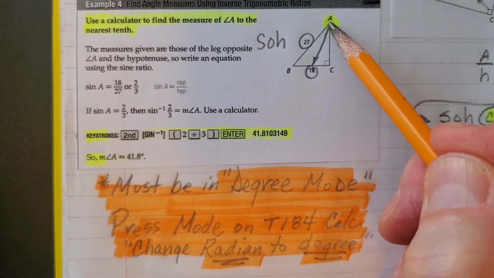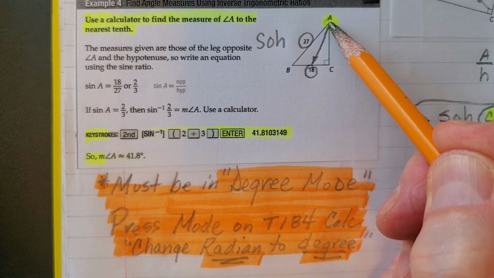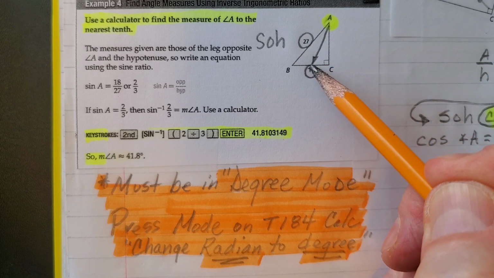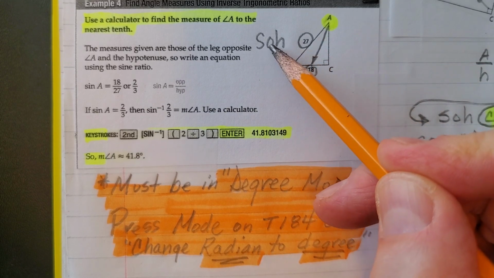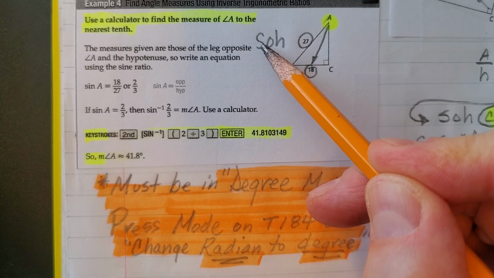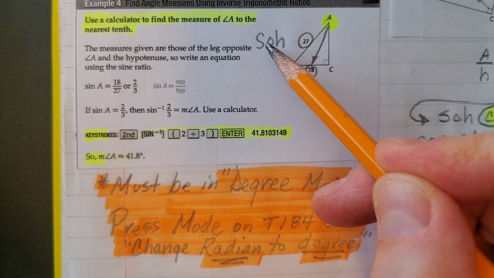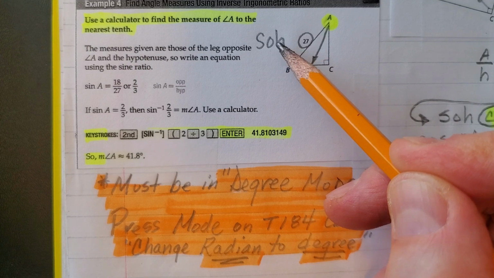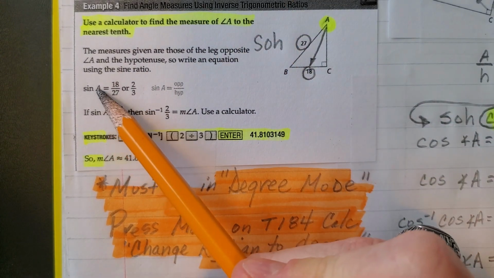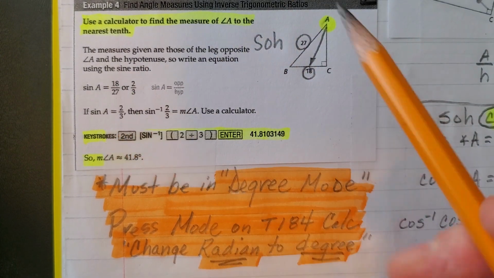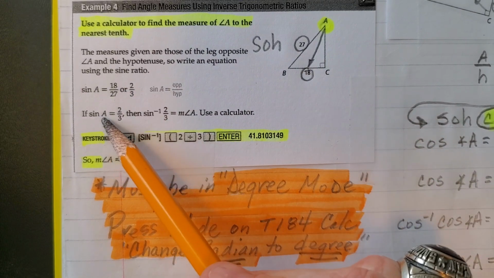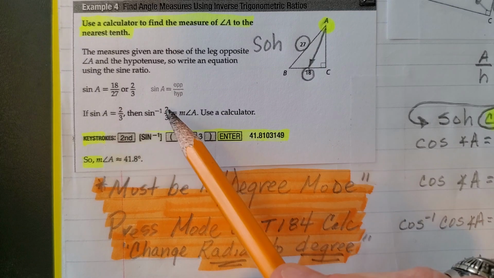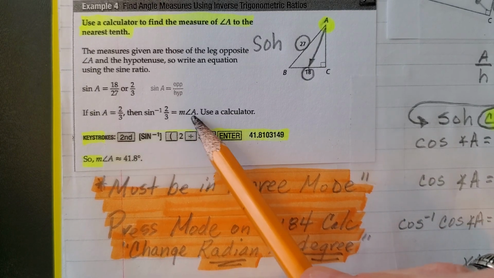So here's angle A, I've got it in yellow. Standing at that angle, we have the opposite side and the hypotenuse given. Opposite and hypotenuse is sine. S-O-H: sine is opposite over hypotenuse. So sine of angle A is equal to 18/27. That's how you would write it. That's equal to 2/3. If the sine of A is 2/3, then the inverse sine of 2/3 is the measurement of angle A.